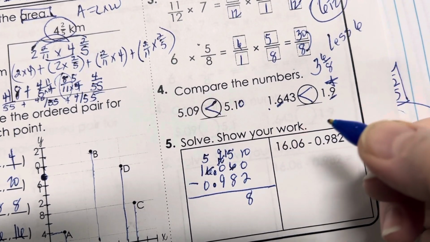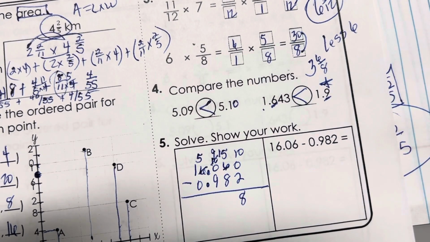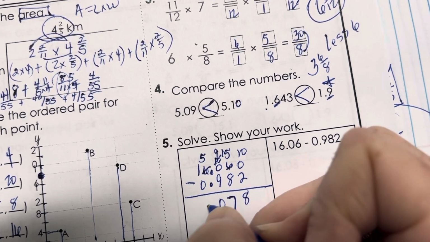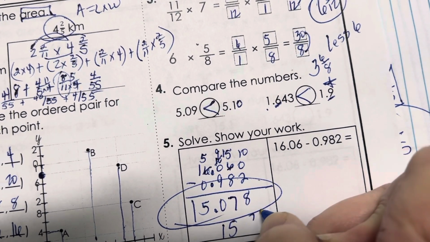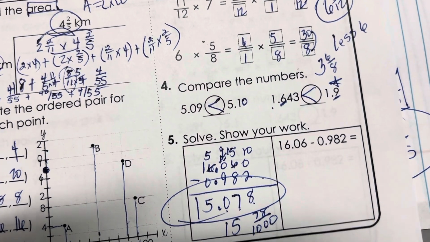Now I have 15 there. 15 minus 8. 8 plus what gives you 15? I like to count up 8, 9, 10. And then plus 5 more gives you 15. So difference is 7. 0. And then bring down your 15. 15 whole and 78 over 10s, hundreds, thousands. Write it both ways for me, guys.